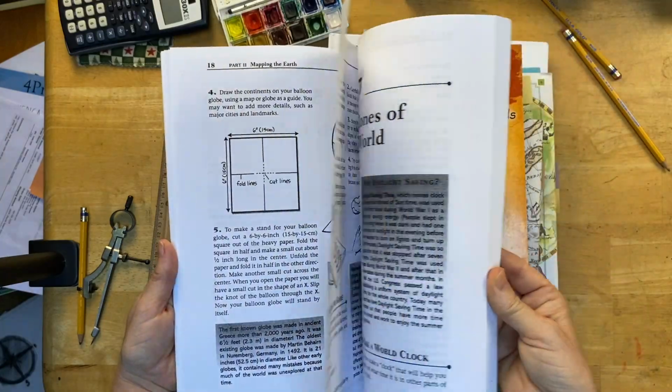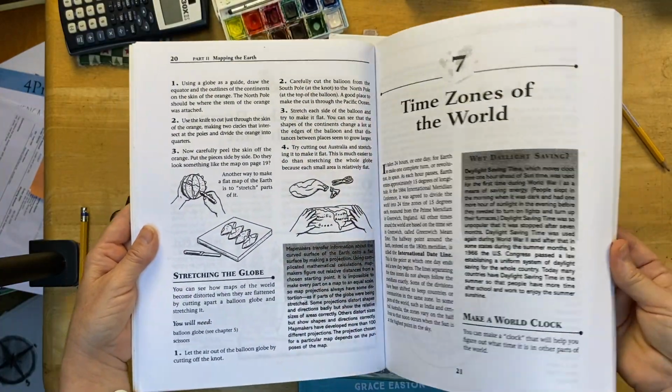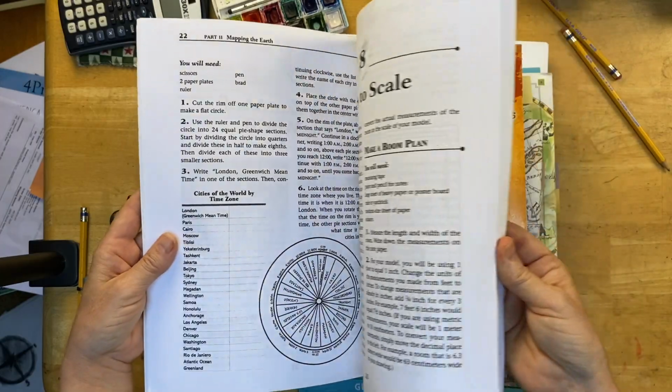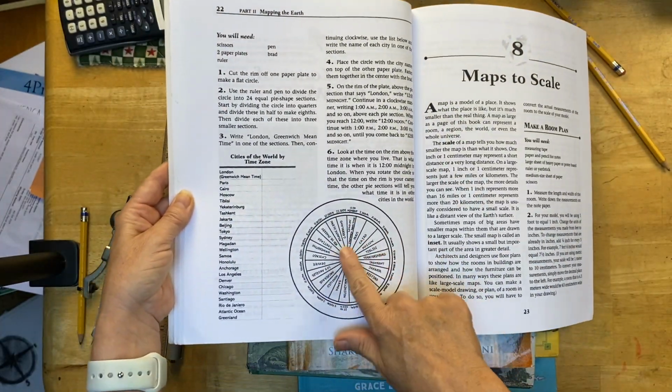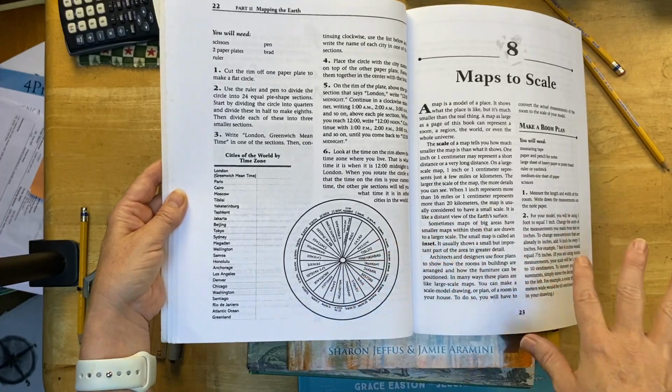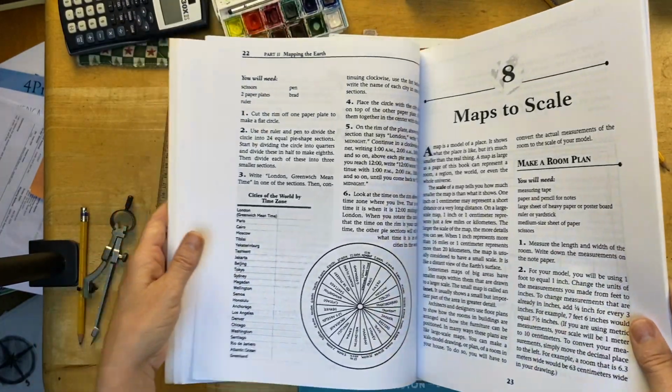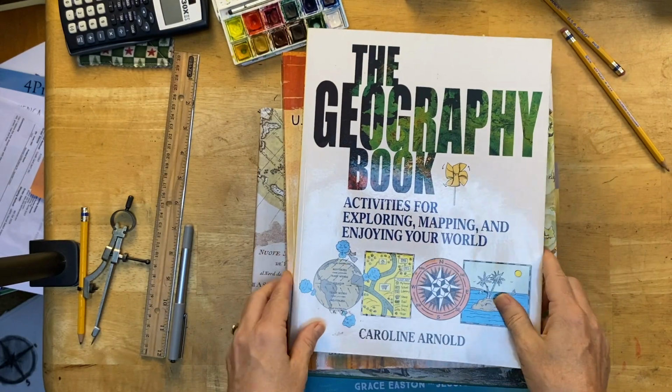Many of the activities are in the guide or pulled from this or adapted from this. And then all the things that you need to do these activities are included in the guide's appendix. So that's the geography book.